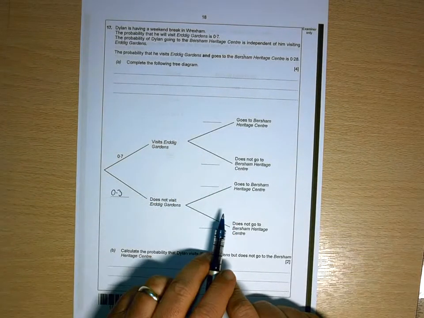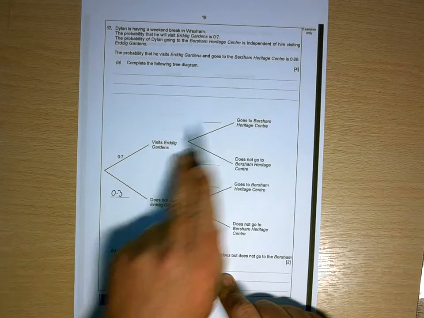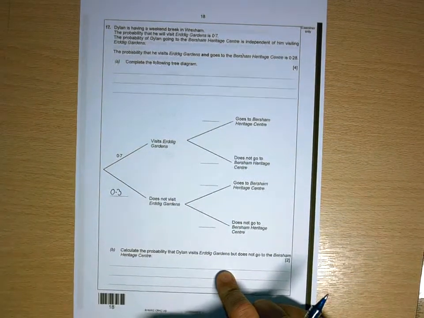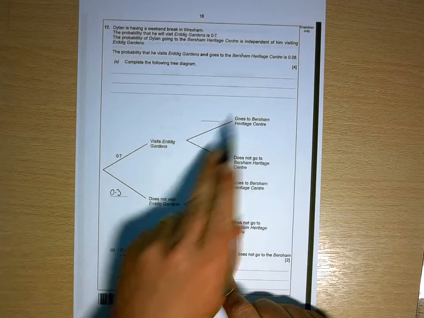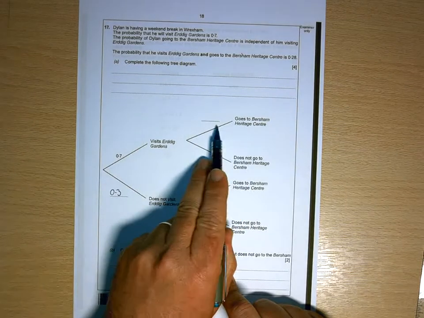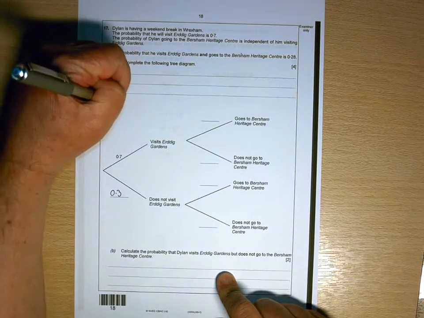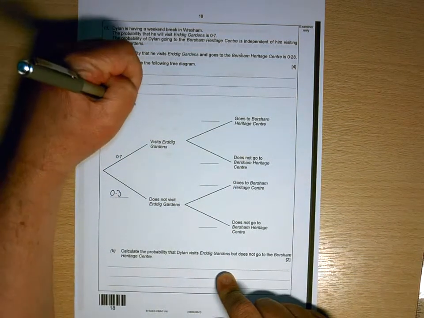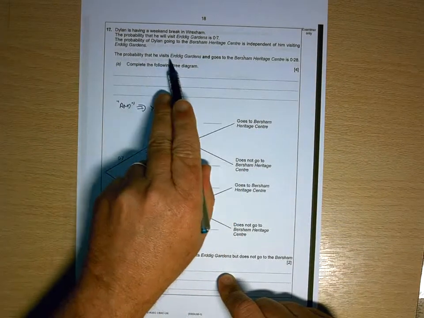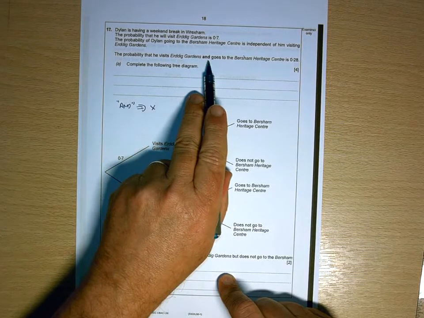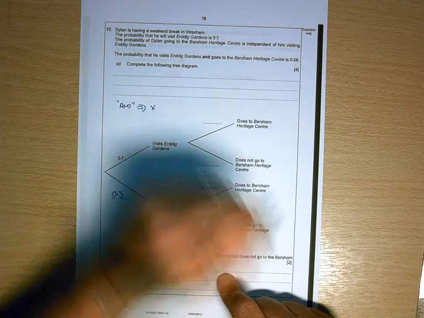The way that the probability tree works is if you're moving from one event into the other in the same left to right direction, you're anding. So you're saying the probability that he visits Erddig Gardens and goes to Bersham is that times that. When you're using the word and in probability, that means multiply. So if we go up here, the probability that he visits Erddig Gardens and goes to Bersham Heritage Centre is 0.28.